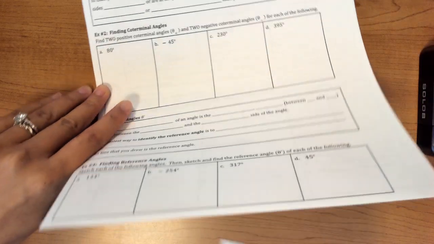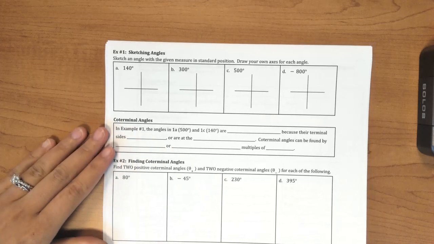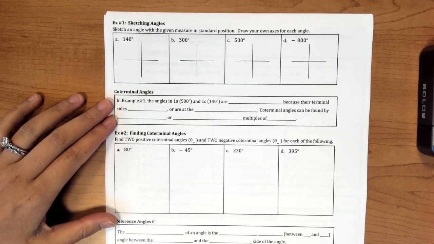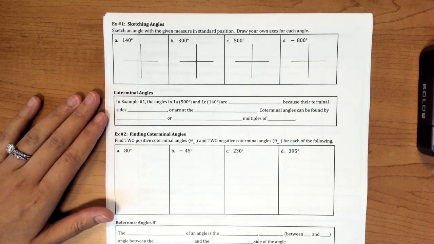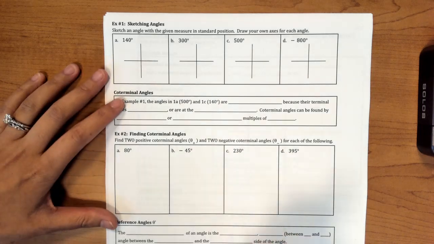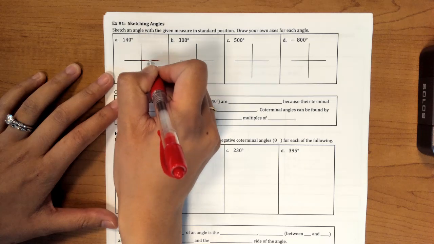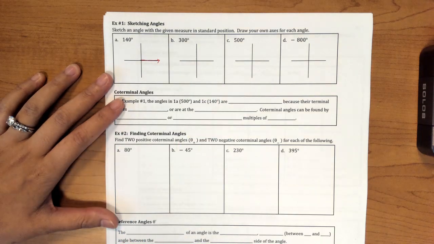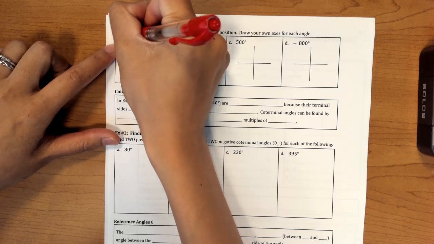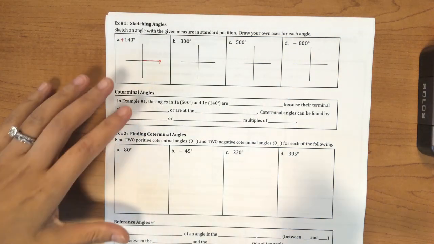So let's do some practice. We will sketch some angles given the measure in standard position. I was going to have you draw your own axes, but I put it in for you. So 140. Please always highlight your initial starting side. It is positive, so we're going to go up.